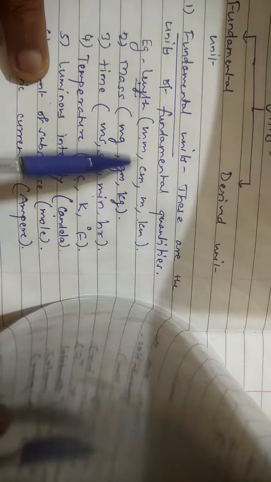So basically the units of fundamental quantities are what are called fundamental units. It's as simple as this. I hope it is clear now.